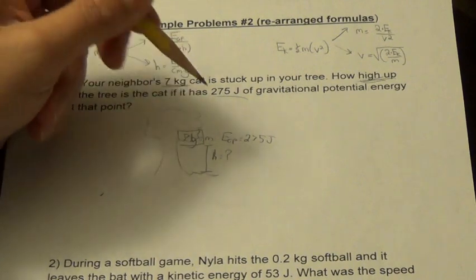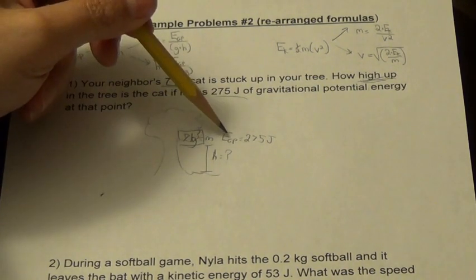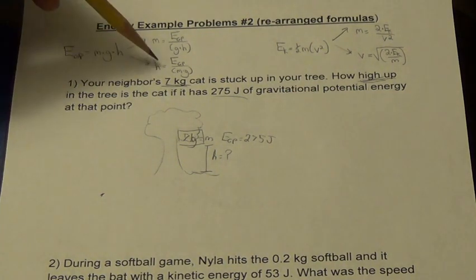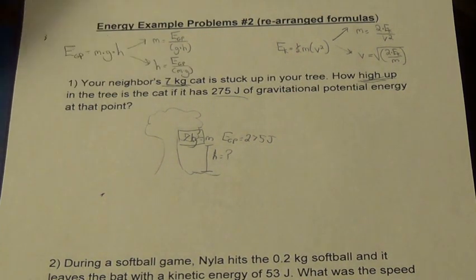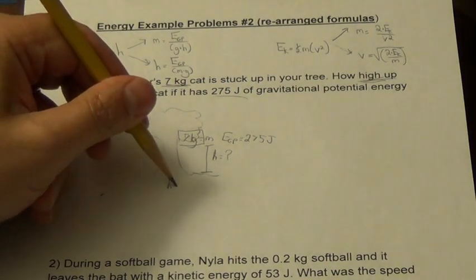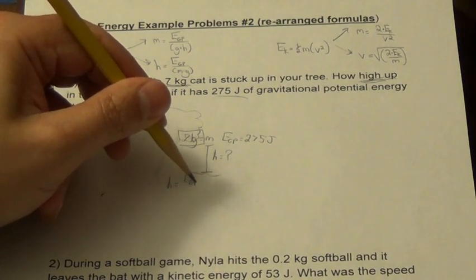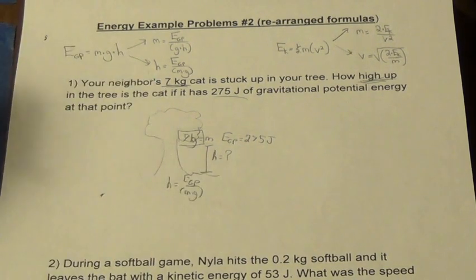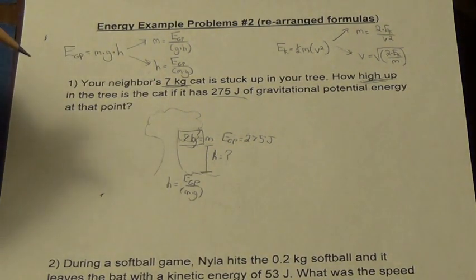So as you do this problem, you say, well, I've got gravitational energy, so we're going to take a look at that basic equation. When you rearrange that for the height, what we're looking for, you get this formula. So that's the formula we're going to use to solve that problem. It's the gravitational potential energy divided by the mass times the acceleration of gravity. So we're going to go ahead and plug in our numbers.